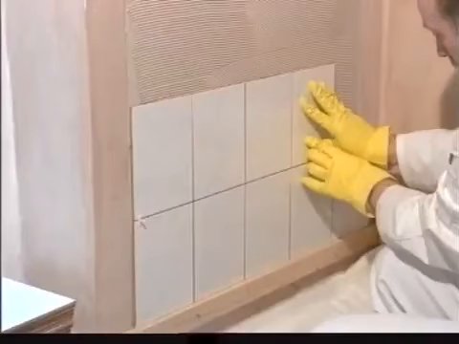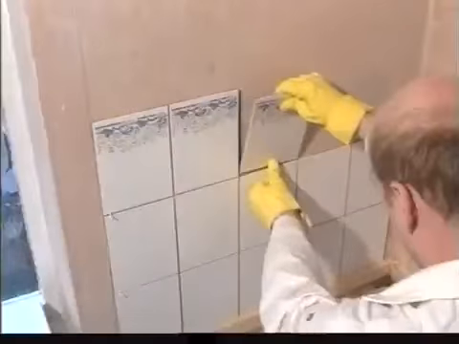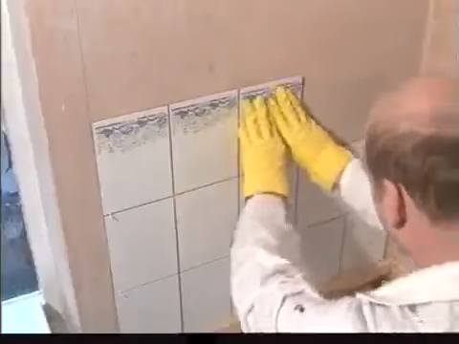Here we're going to use a decorative tile to finish off at this height. Again, space as required.